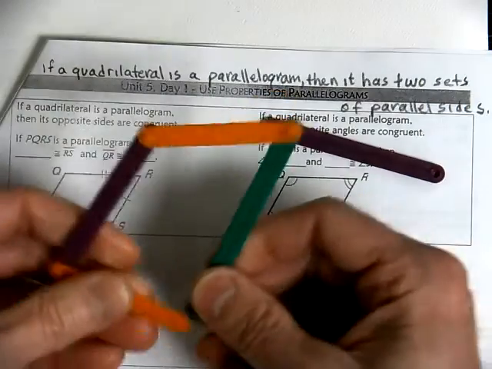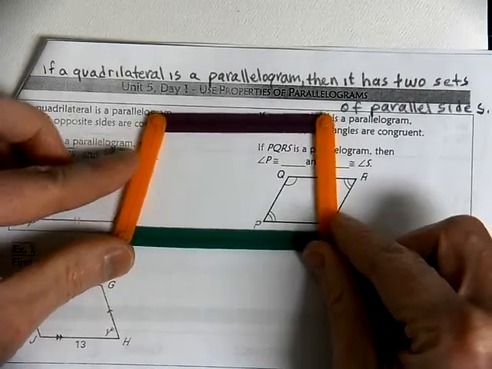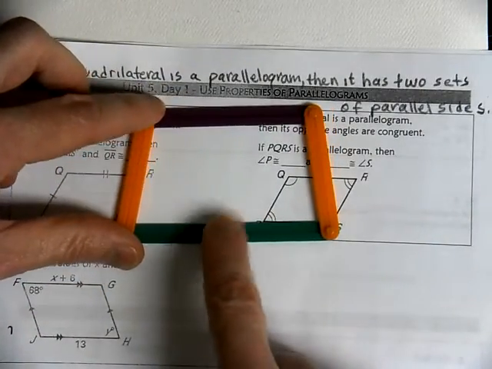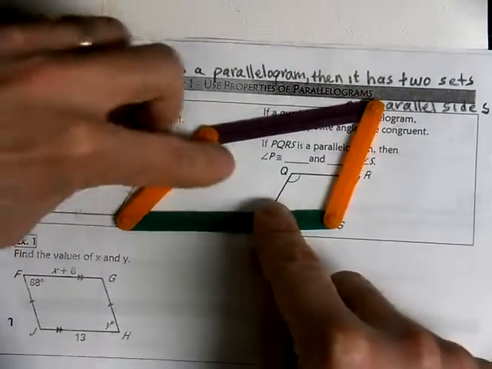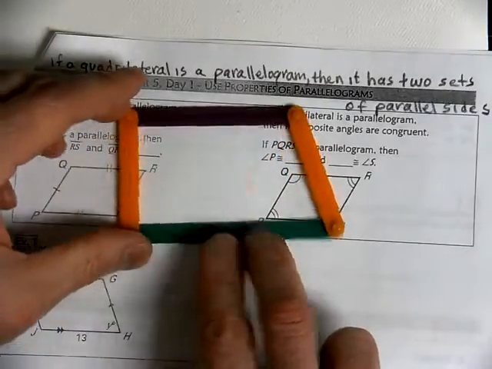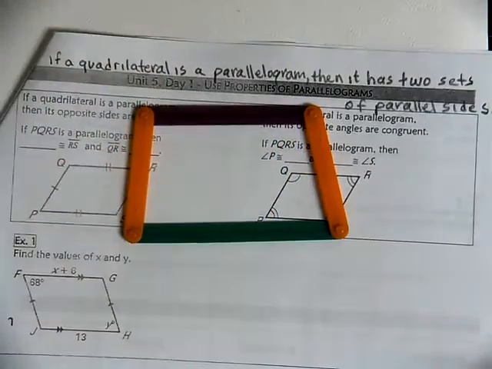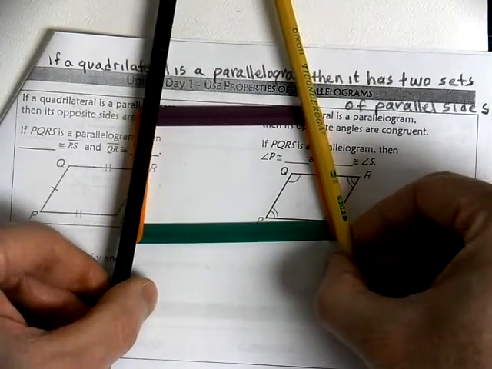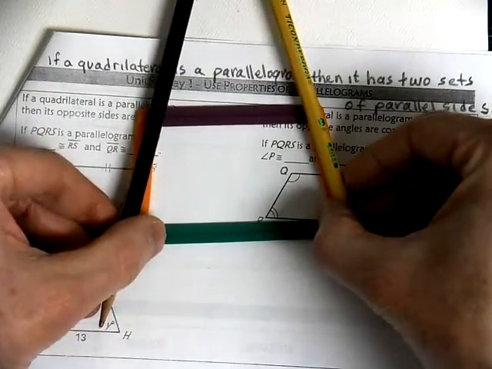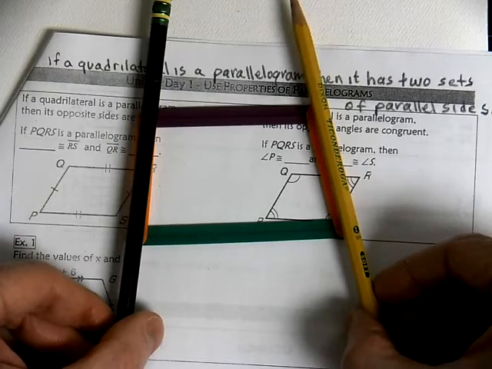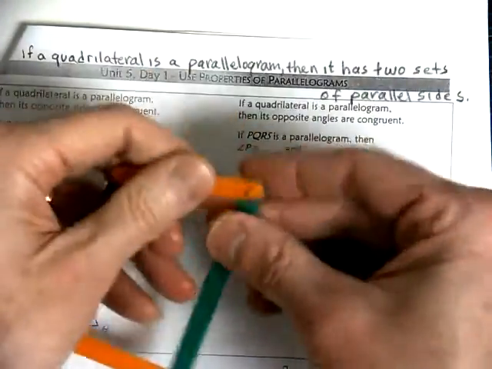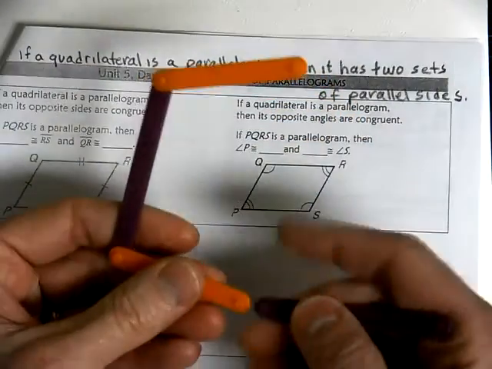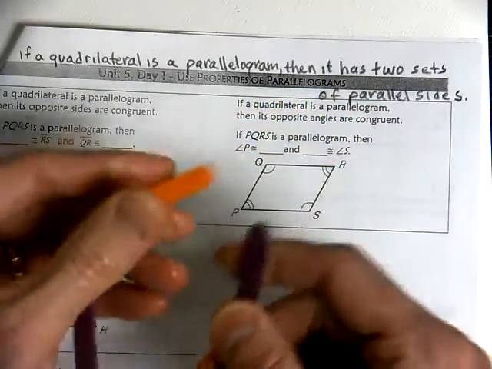If we make a quick change, we now see that we have different side lengths. This one's a little bit longer. And that's going to make these orange ones not parallel to each other. It's possible that these two are parallel, but if you notice, these are coming closer and closer to each other as they head further. So those lines are not parallel to each other. It's possible to have one set parallel and not a second set. We would call that a trapezoid. That is not a parallelogram. A parallelogram needs two sets of parallel sides.